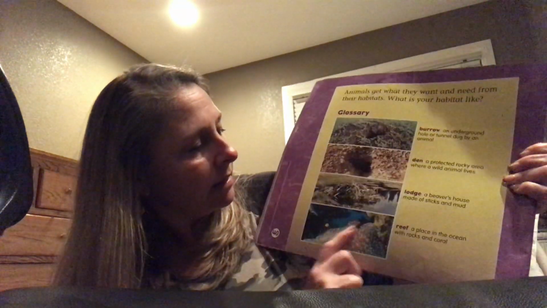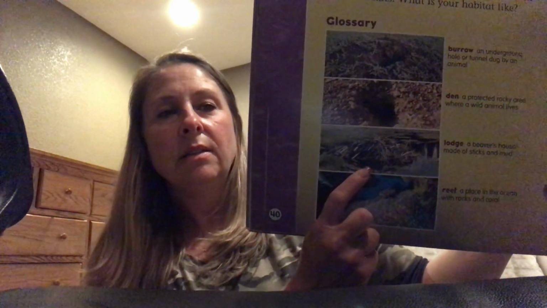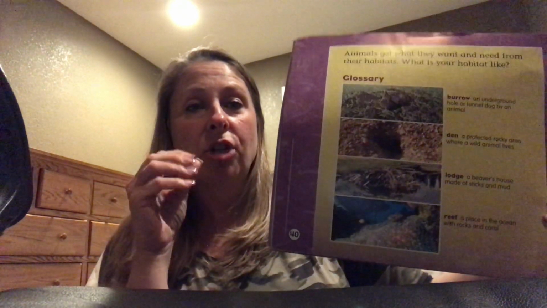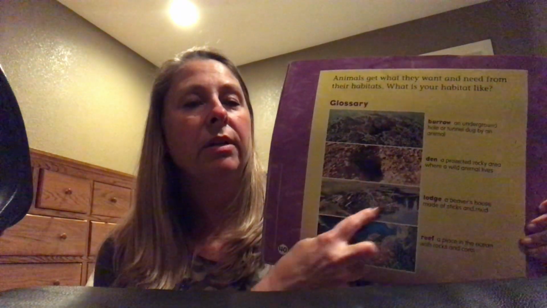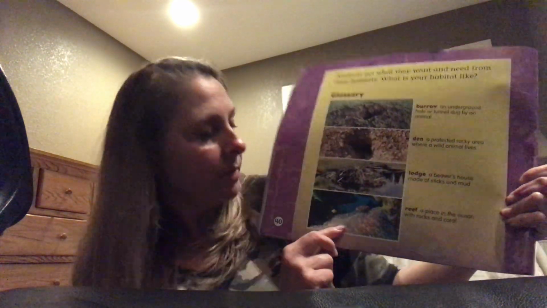snake, right? This one is called a lodge. A lodge is a beaver's house made of sticks and mud, and it's right on top of the water like this. So the beavers have to gnaw or chop down the tree with their sharp teeth and then break it up and drag the pieces of sticks over into the mud, and then they just build this big mound of shelter for themselves to protect themselves.